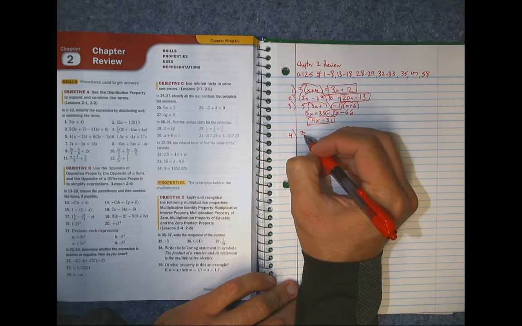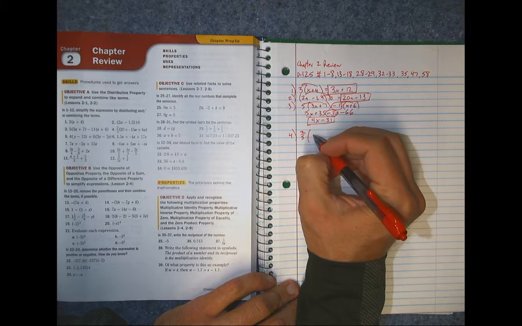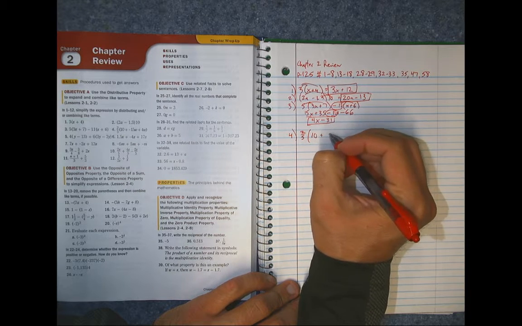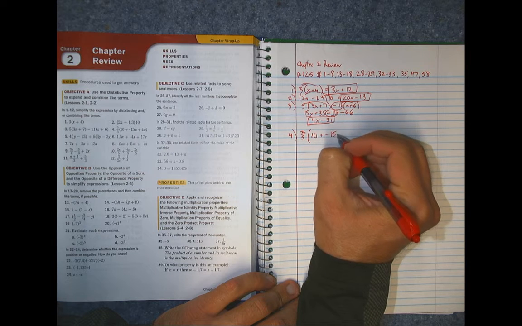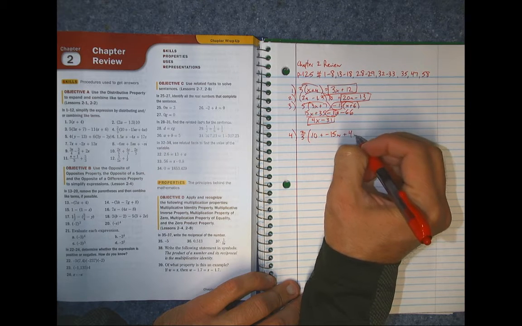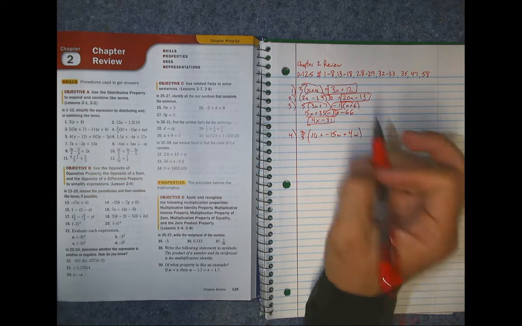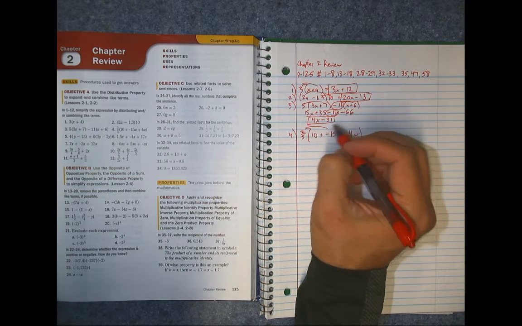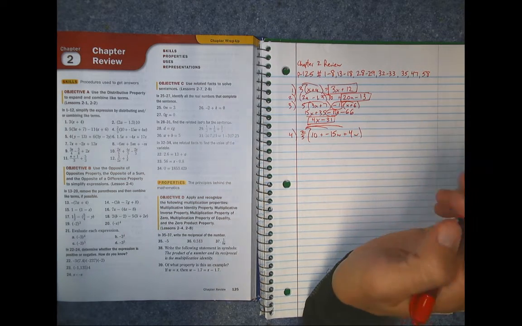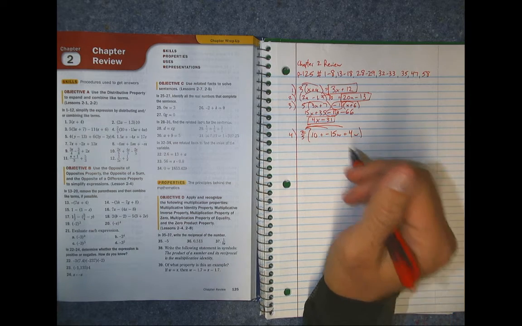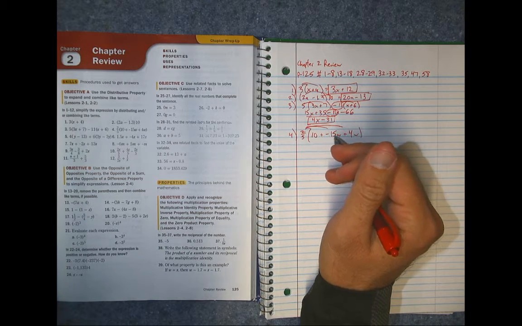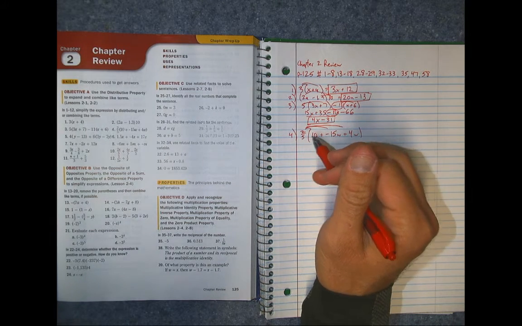All right, we got a fraction here on number 4. So it still gets distributed times everything. And because 10 and 15 are divisible by 5, you could do this in your head.